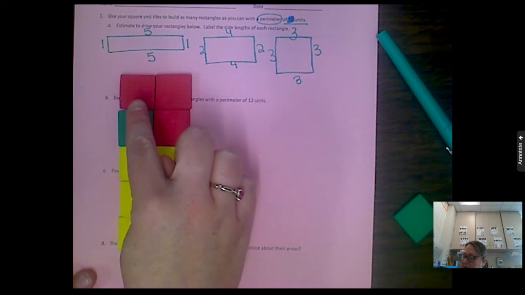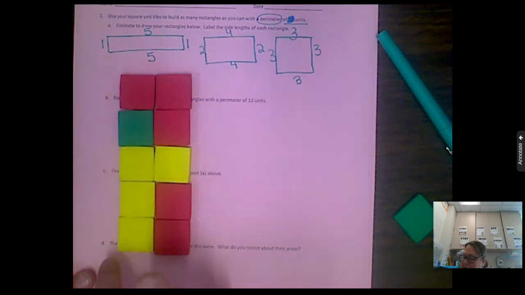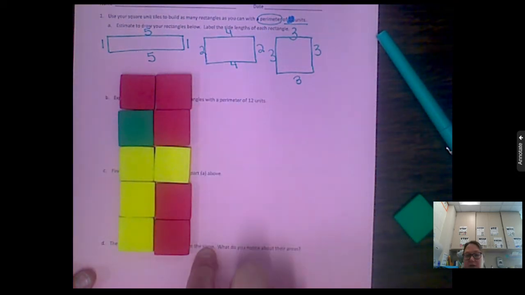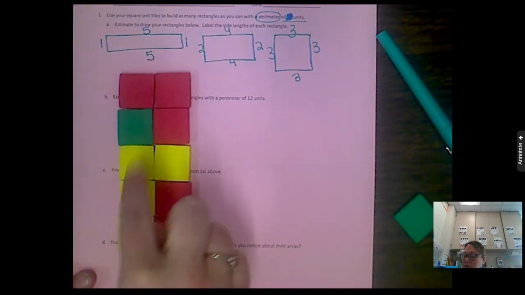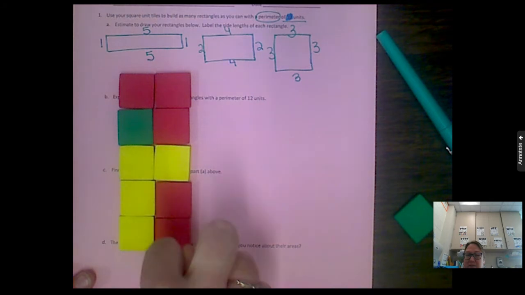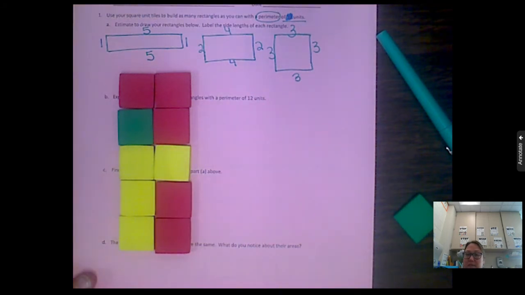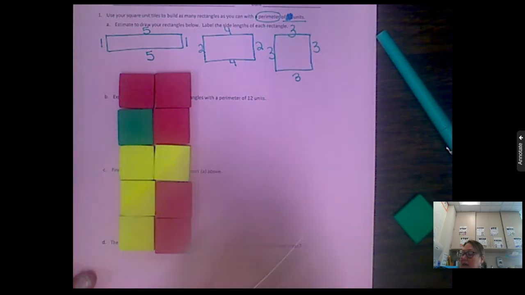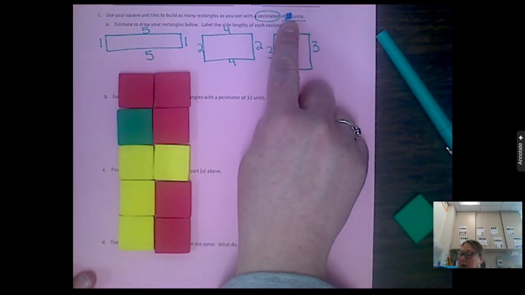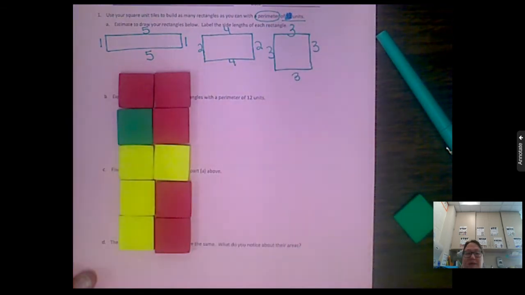So I've got 5 here, plus 5 here. 5 plus 5 is 10, and then 2 and 2, so 10, 11, 12, 13, 14. Does that work? It doesn't, right? Because I'm past 12, and I want to have a perimeter of 12. So when I add all the sides up, I don't want anything higher than 12, and I'm at 14. So we can't do anything with side lengths of 5.